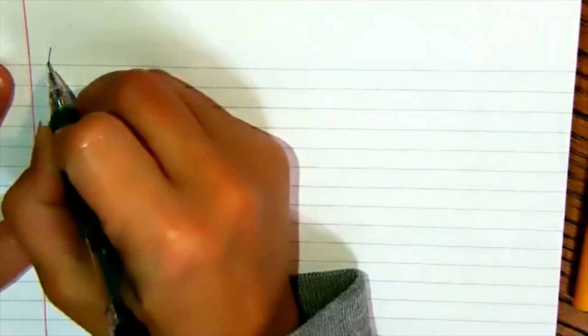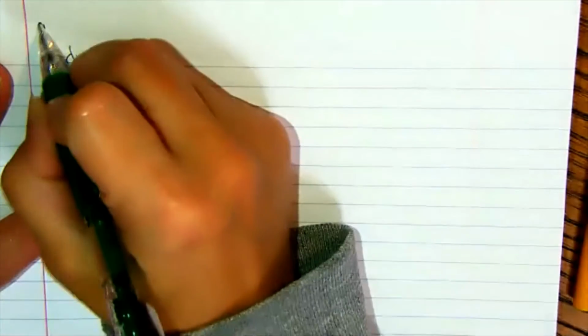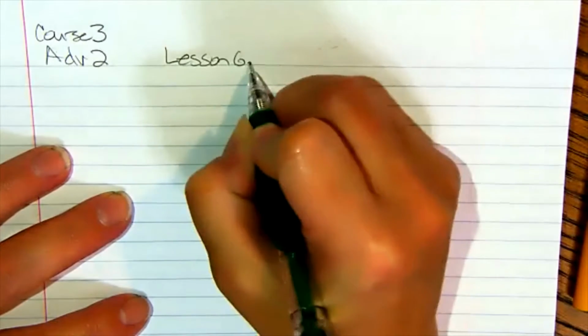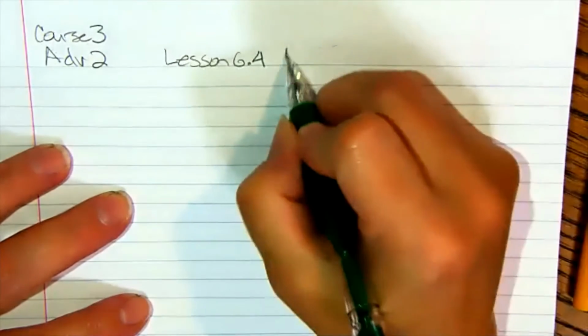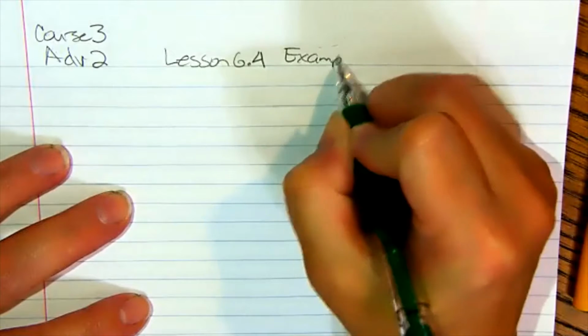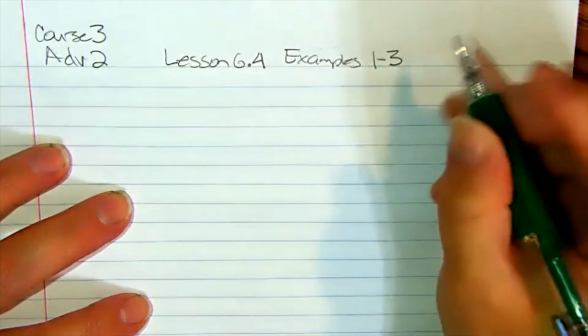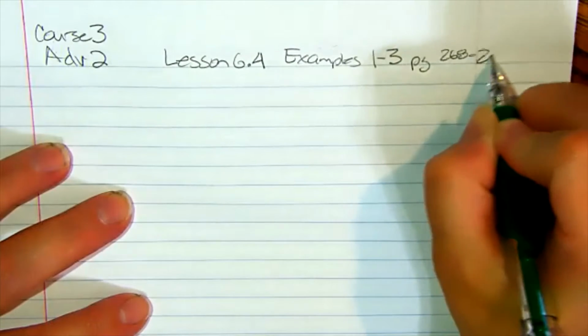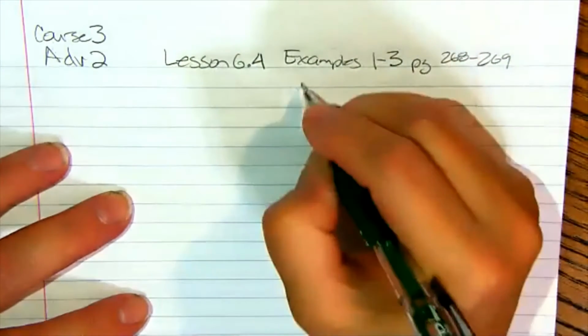Okay, if you are in Math 7, we are working from the Advanced 2 textbook. If you are in Math 8, we are working from the Course 3 textbook. We are reviewing Lesson 6.4, Examples 1 through 3, and they can be found on page 268 to 269.